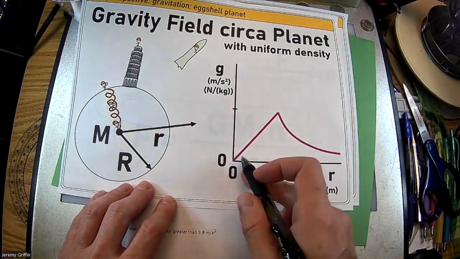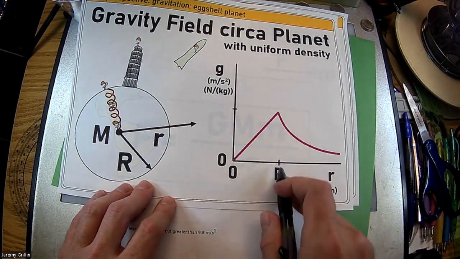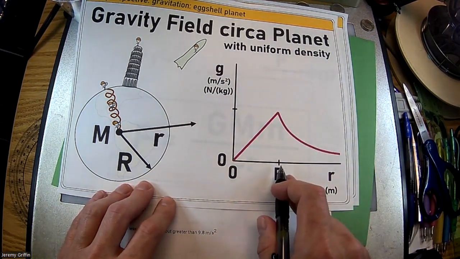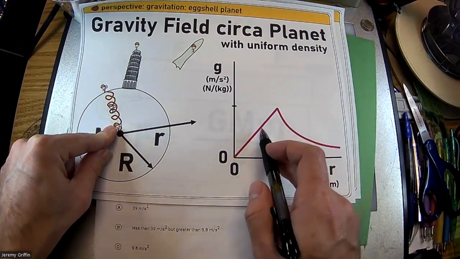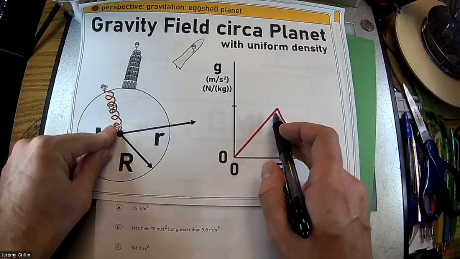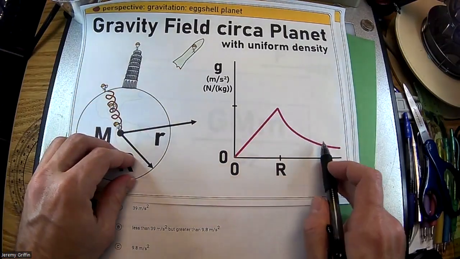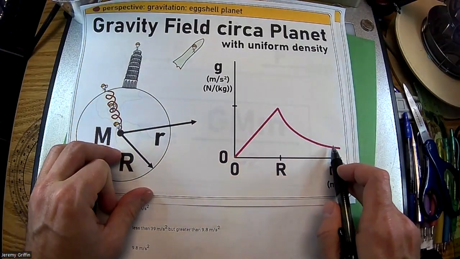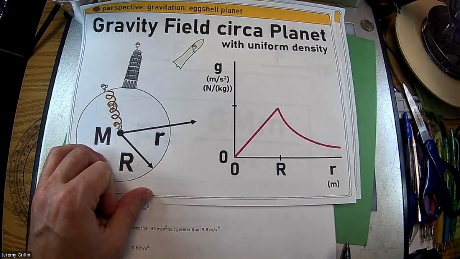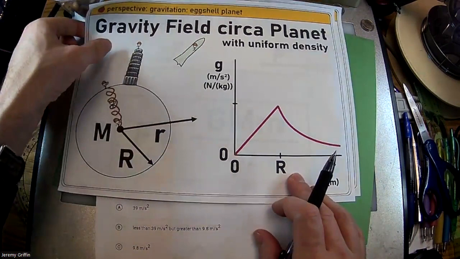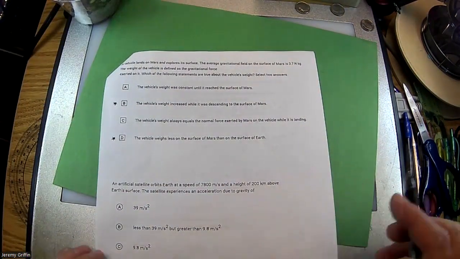Here I have gravity field as a function of distance from the center. Here's the surface of the planet right here. You guys remember the story: if you tunnel down in a uniform density planet, it's pretty much linear, and if you take off in a rocket, you get an inverse square relationship. Well, here comes the spacecraft, coming this way. So its weight increases until it hits the surface. See that? So A's no good.